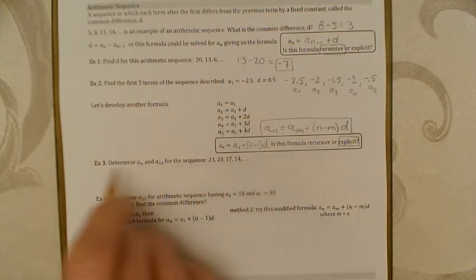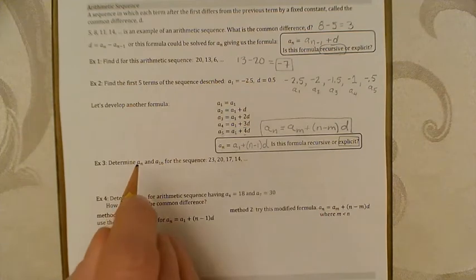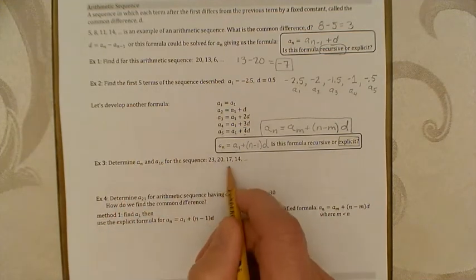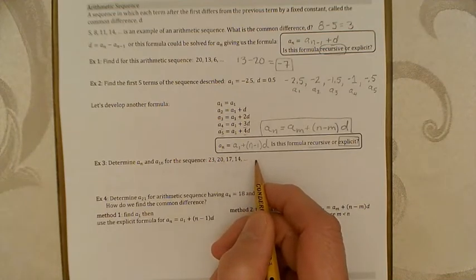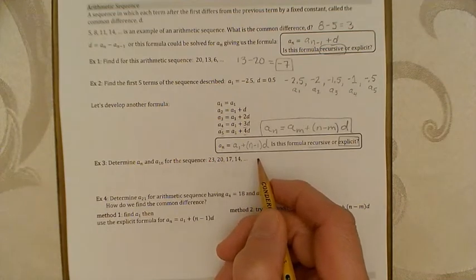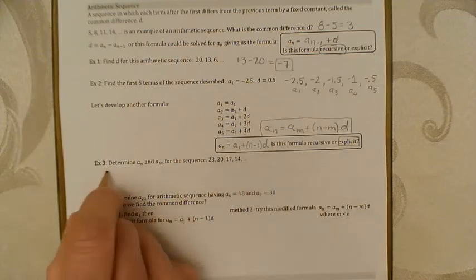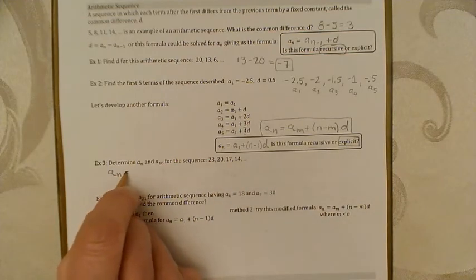All right, so to determine the next one, determine a sub n and a sub 16. Well, a sub n, we don't know how far out this is going, so we cannot actually find a number like 4. We're going to have to use a formula. So a sub n in terms of a formula.